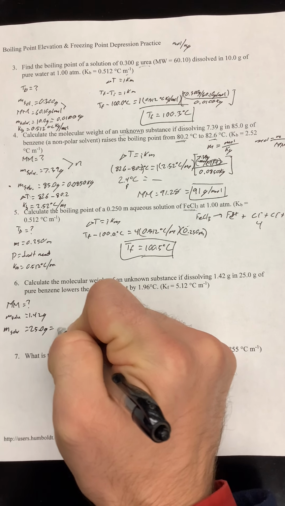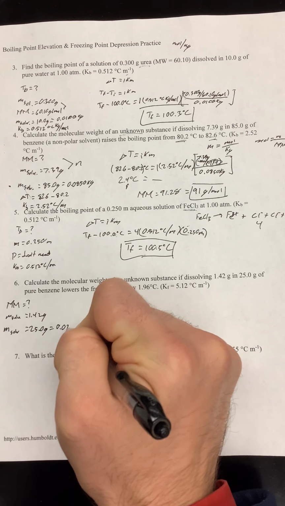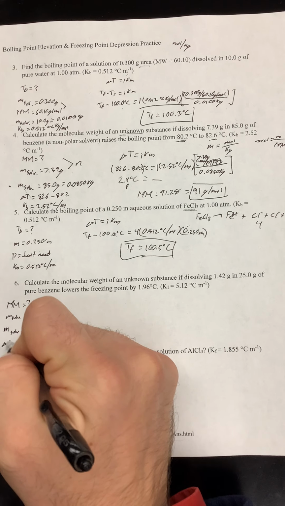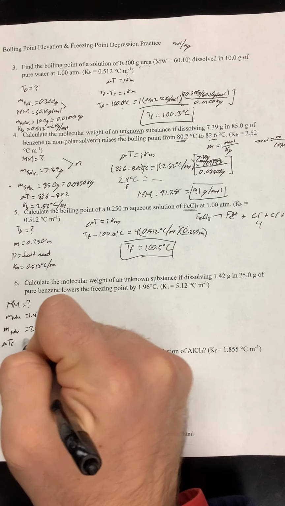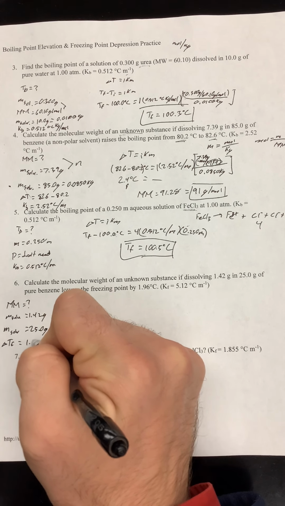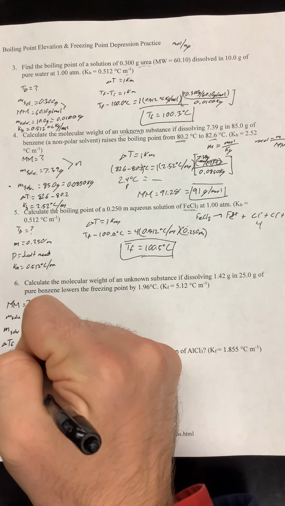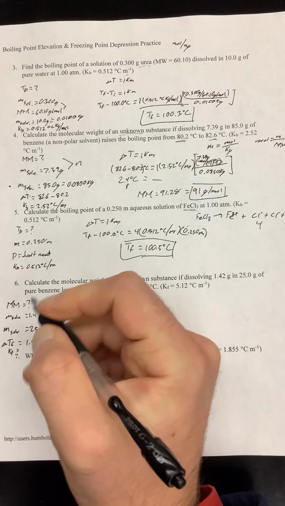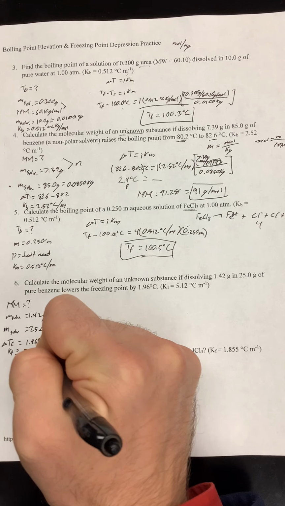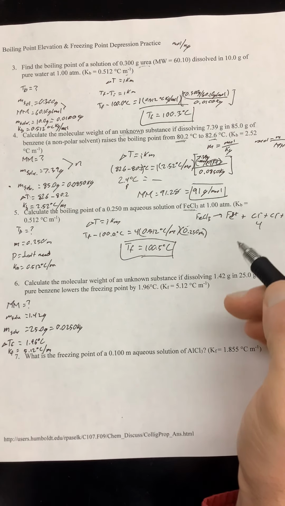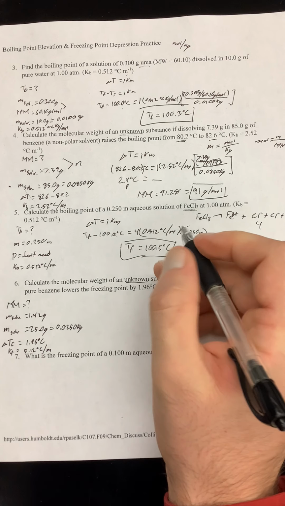I'm going to need kilograms, so I can convert that immediately, 0.0250 kg. My delta T for my freezing point is 1.96 degrees Celsius. It's depressed that much. And then my KF, running out of space, is 5.12 degrees Celsius per mol. It doesn't say what the substance is, so we're assuming I is 1.